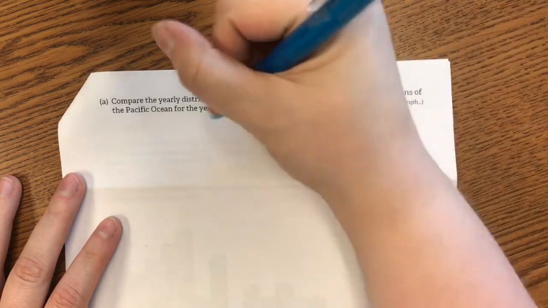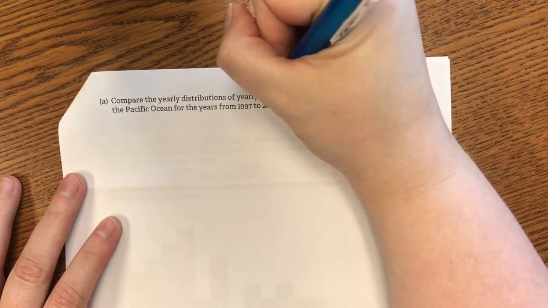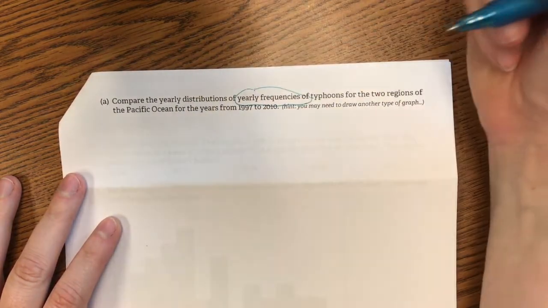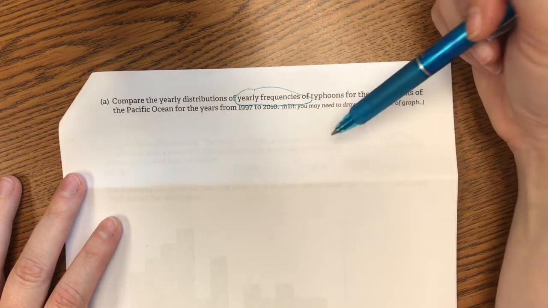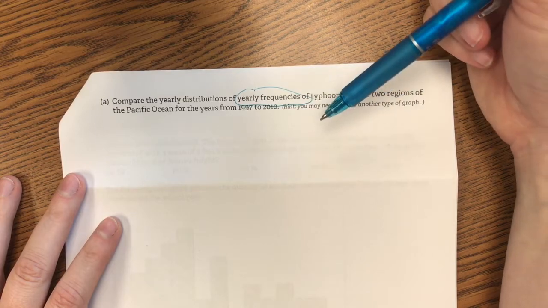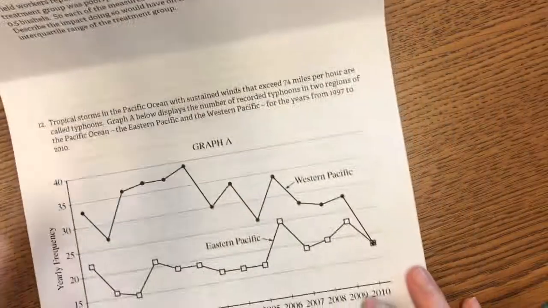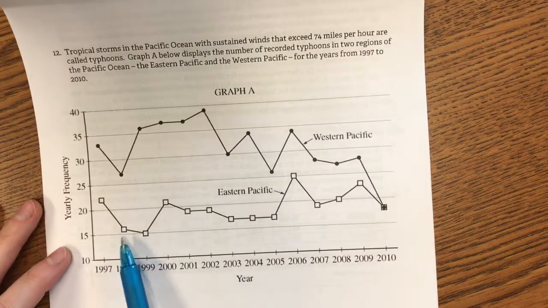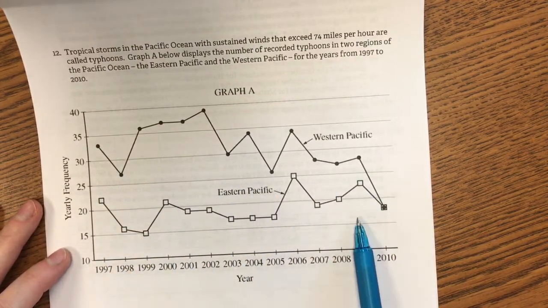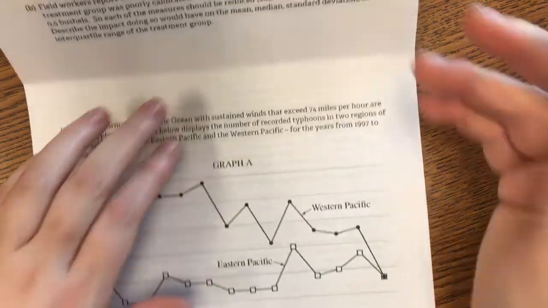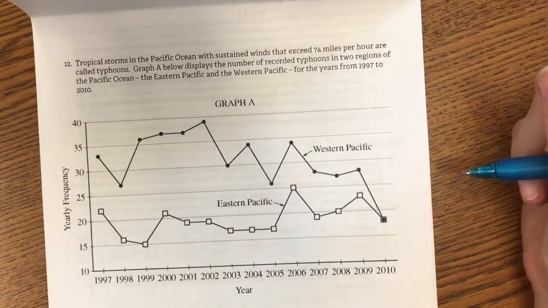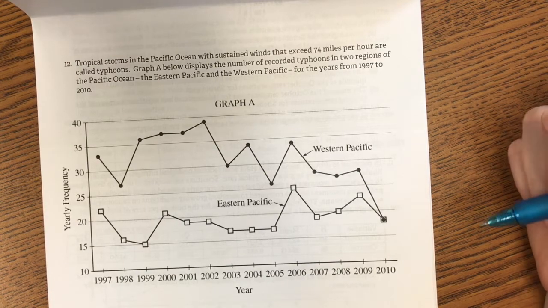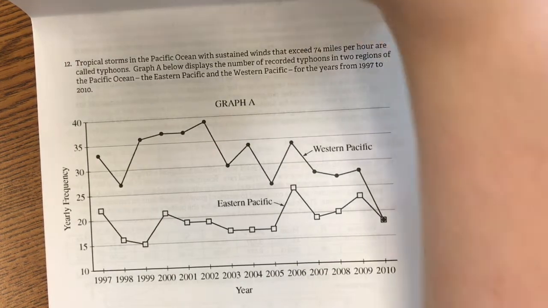It's a little confusing because they did mention the years, but we're really just looking at the yearly frequencies themselves. We want to know how the two compare to each other, and my hint was you need to draw another type of graph. So we already know what's going on, and in part B they're going to ask us to describe the change over time. But in part A, we just want to look at the frequencies themselves.